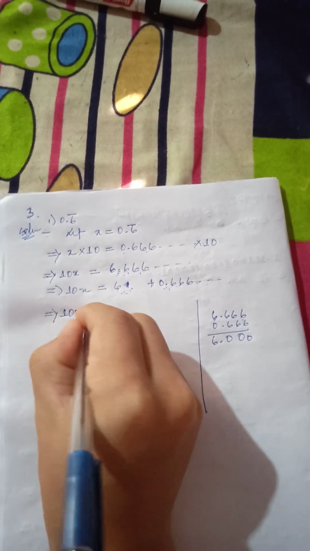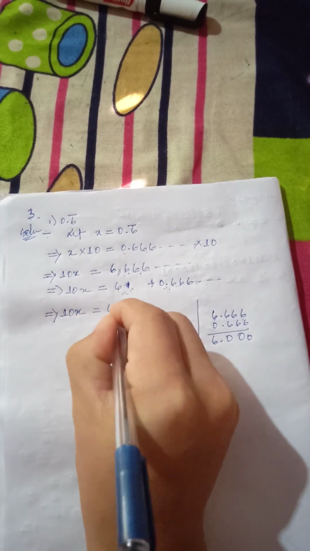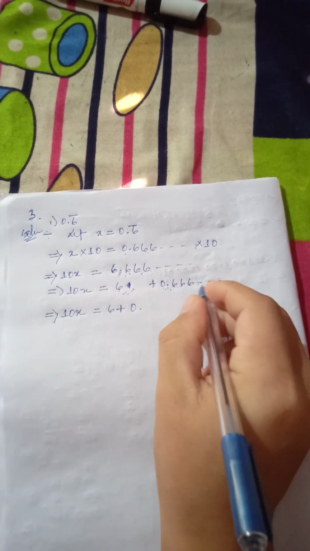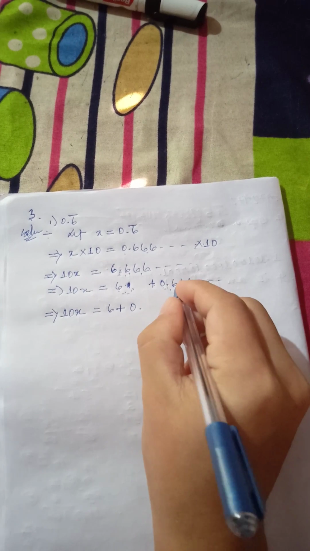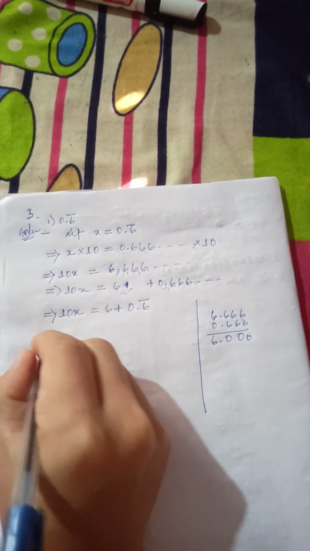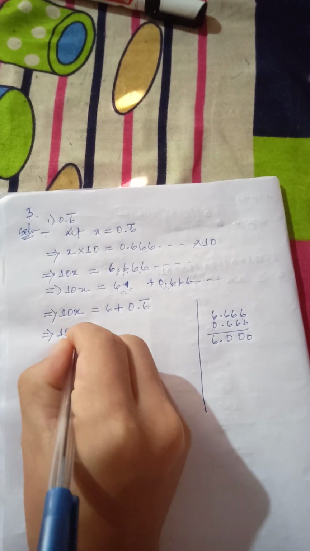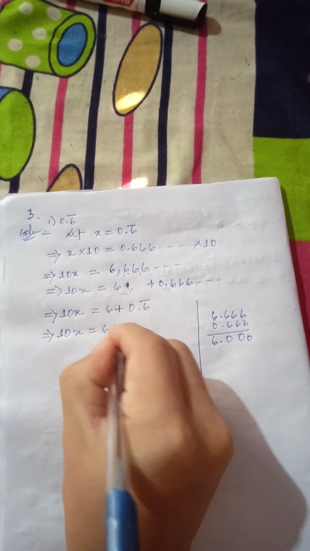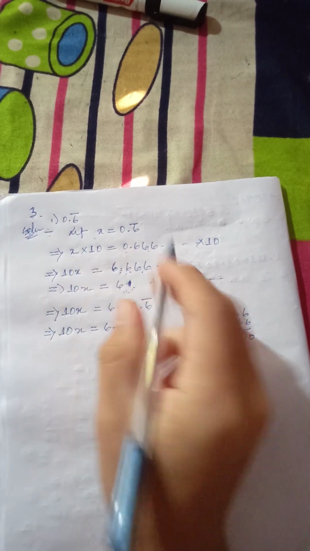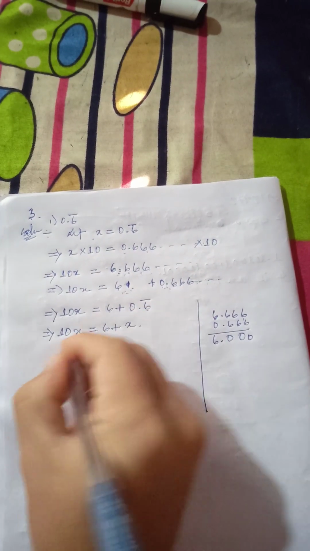Then let us move to the next step. 6 plus, what is this? How can we write this one? Actually 6 is repeating itself after one digit, which means we can write it as 6 bar. And then 10x equals 6 plus 0.6 bar, which is equal to x. Here it should be x.